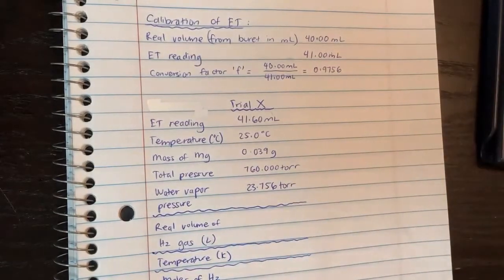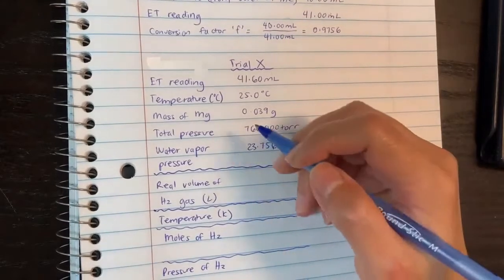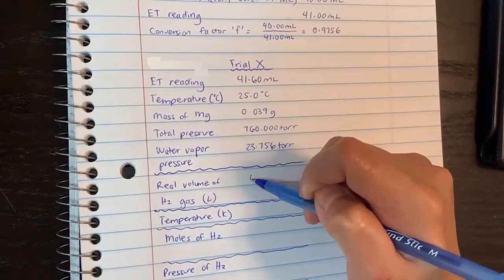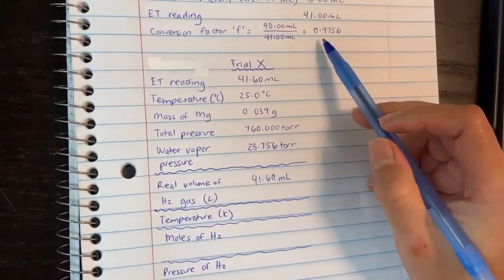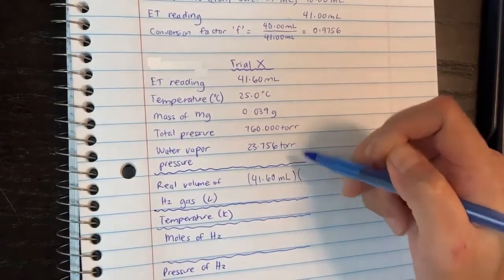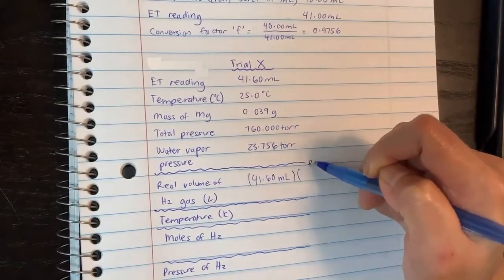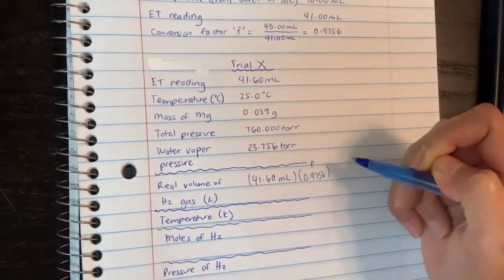To find the real volume of hydrogen gas, I'll take 41.6 mL because that's my value, and I'm keeping 4 sig figs here. I multiply that with my F, which is 0.9756.